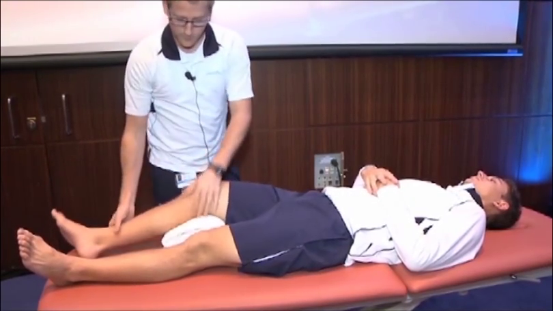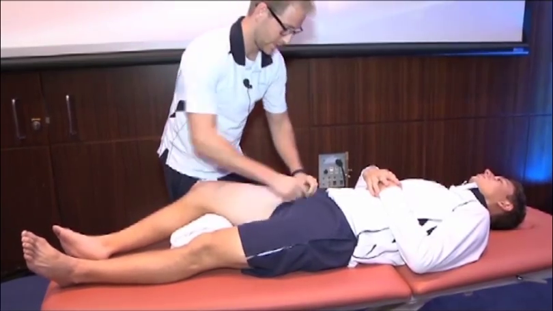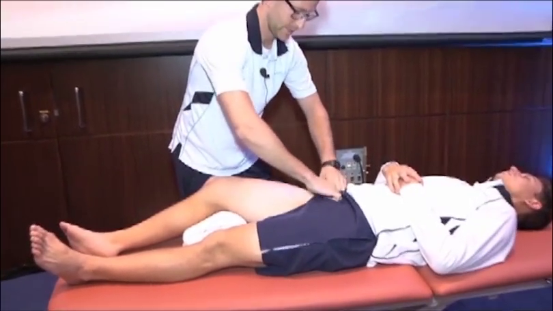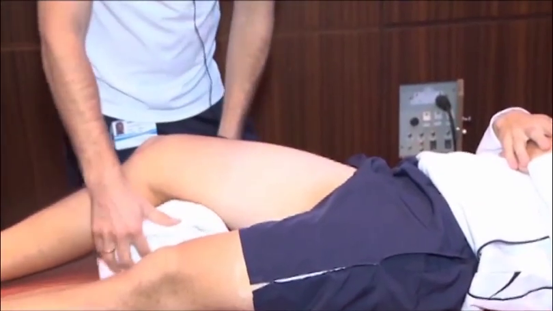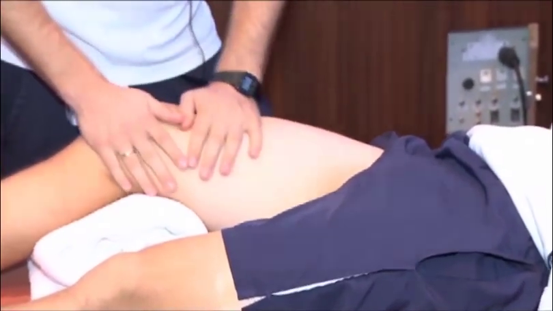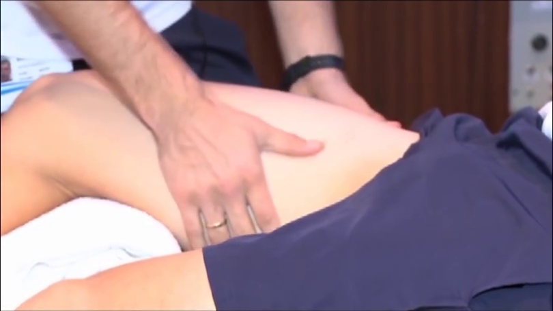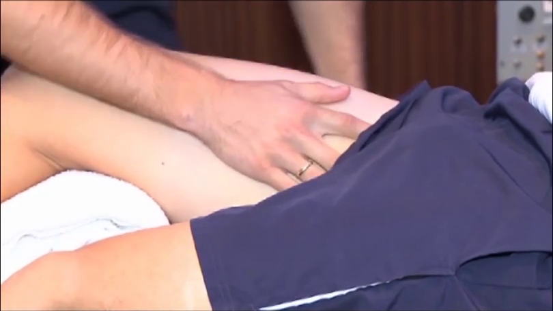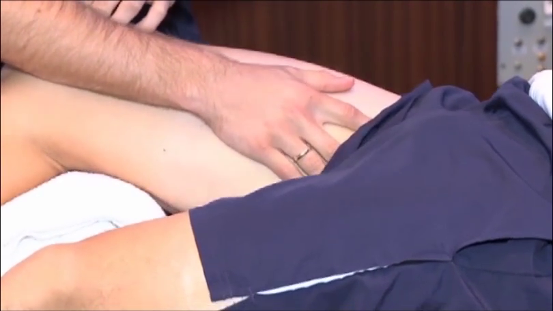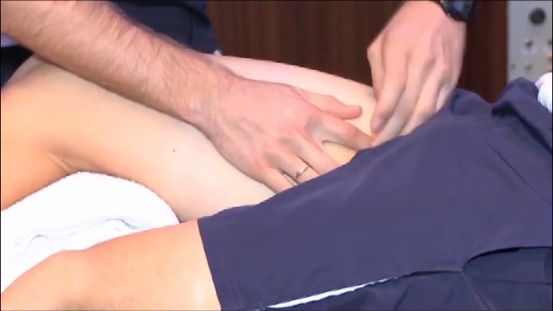So what do we do for this manipulation? We're going to put the patient in supine. We put a towel or something else under the knee, so we have slight abduction and flexion in the hip. We palpate the adductor longus muscle. We ask the patient to squeeze inside a little bit so you can find out where it is. Okay, relax again.